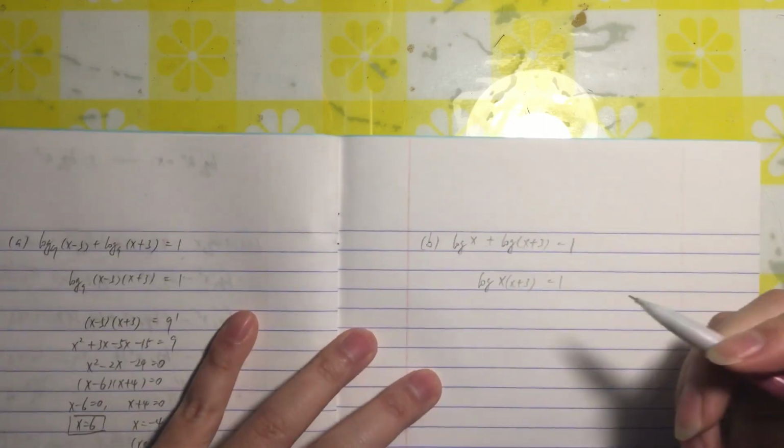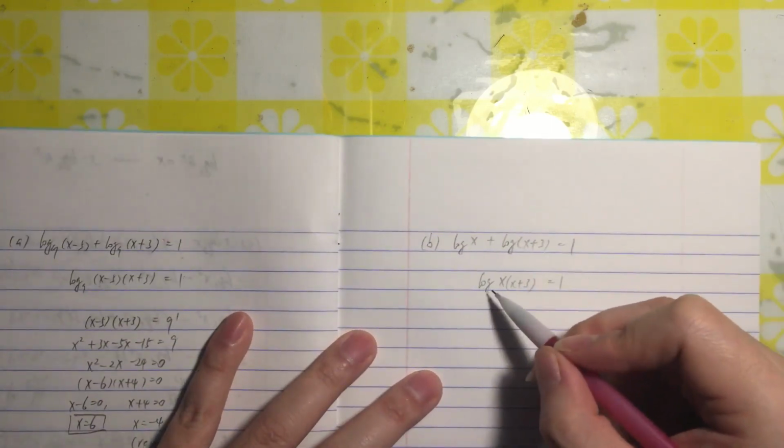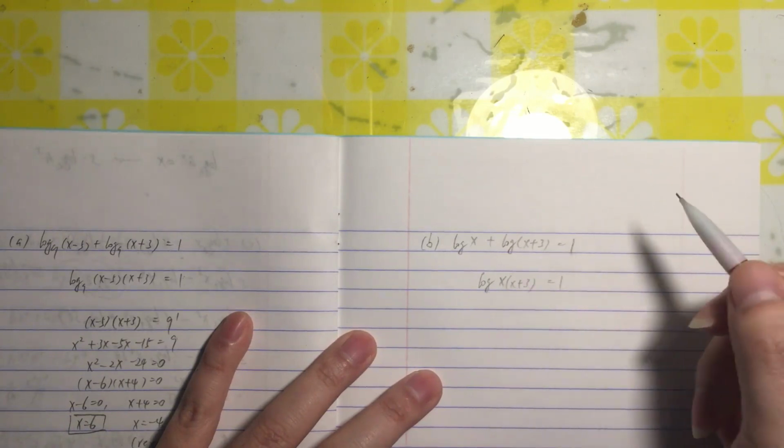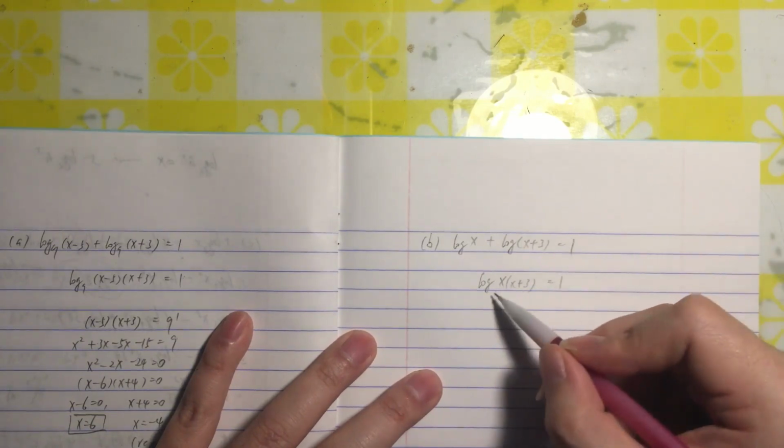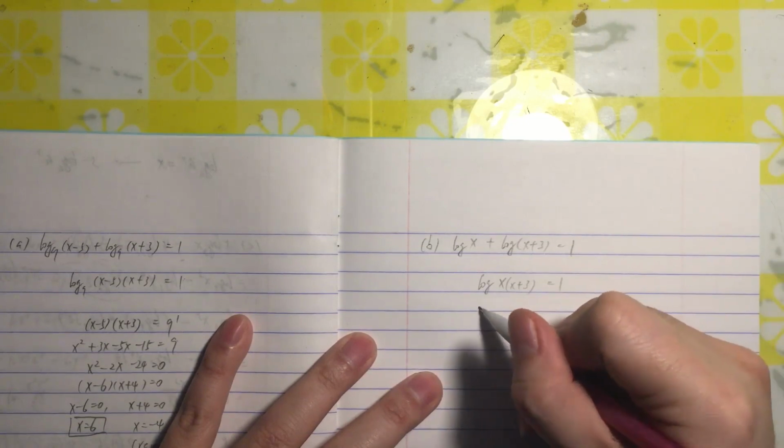And we know that for a logarithmic function, if there's no base, we assume the base is 10. That's called a common log.